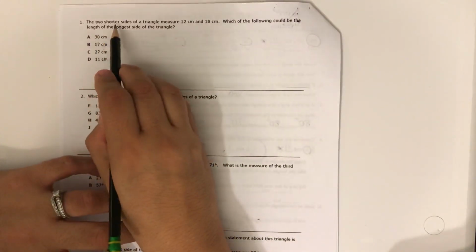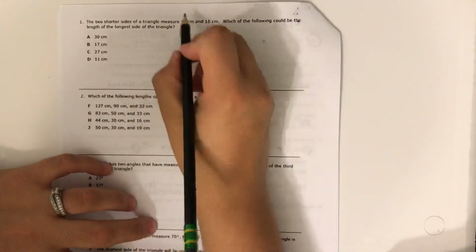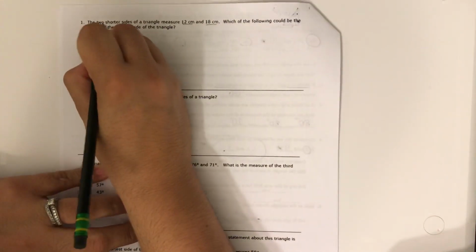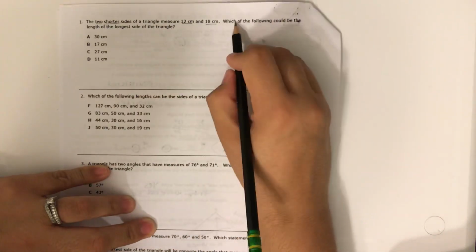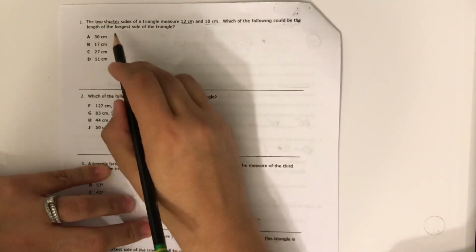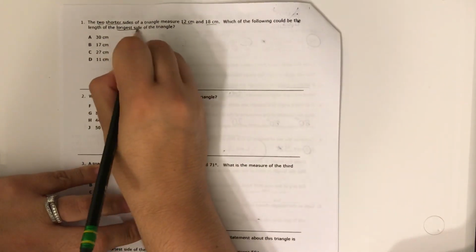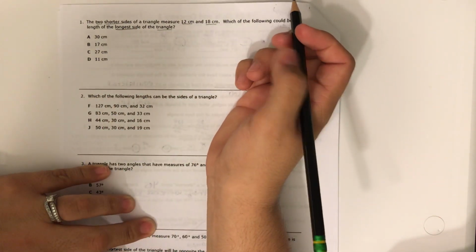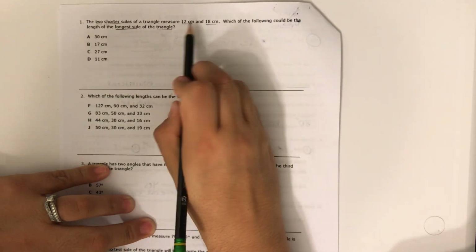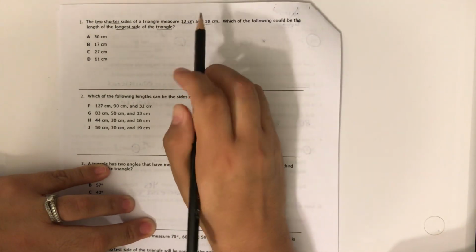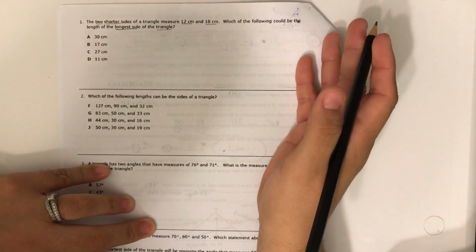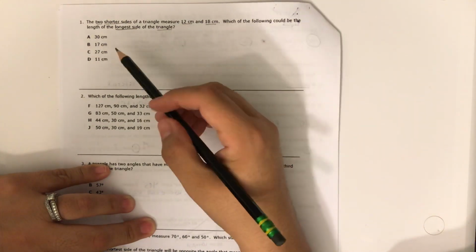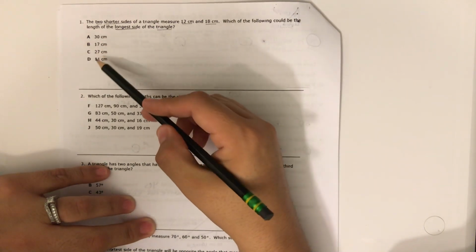It says if the two shorter sides of a triangle measure 12 centimeters and 18 centimeters, the two shorter sides. Which of the following could be the length of the longest side of a triangle? Well, first of all, if these two are the shortest sides, then we know that these have to be longer.